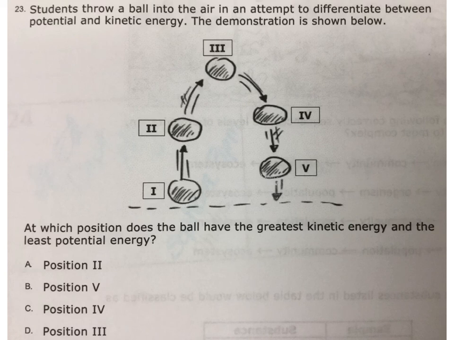23, students throw a ball into the air in an attempt to differentiate between potential and kinetic energy. The demonstration is shown below. So if you'll go ahead and take a look at that picture. Question, at which position does the ball have the greatest kinetic energy and the least potential energy?